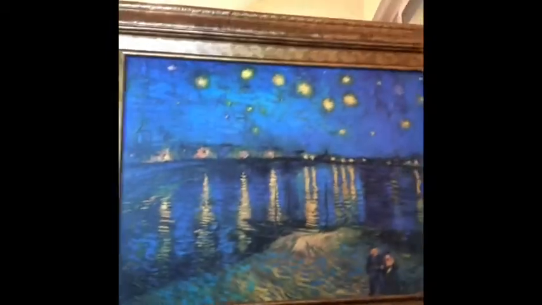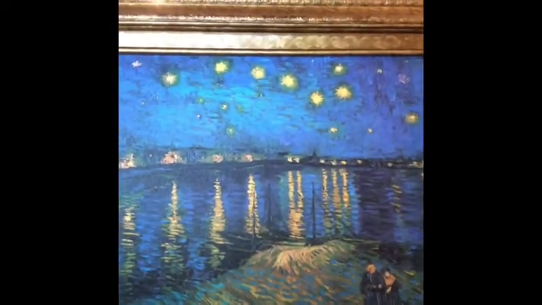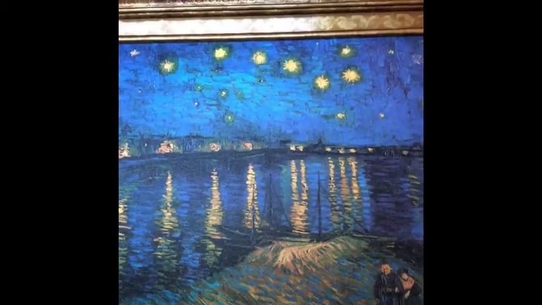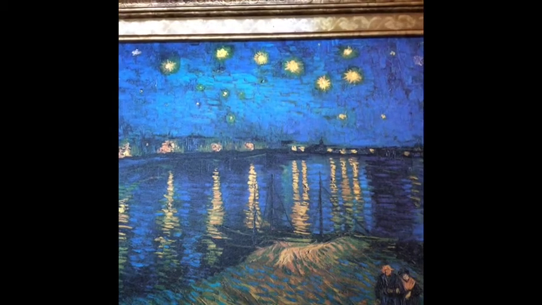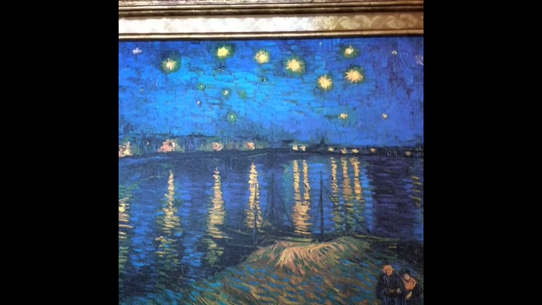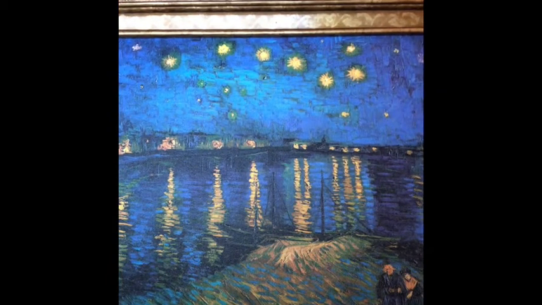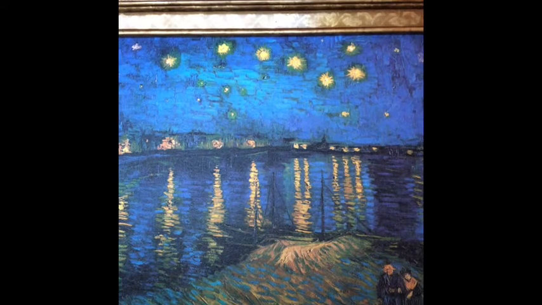All right, guys, here's the second one. This is called Starry Night over the Rhone. It was also painted in 1888, and this is the view of Arles, France, on the bank of the Rhone River. Isn't it interesting how the different colors that we see change from day and night?